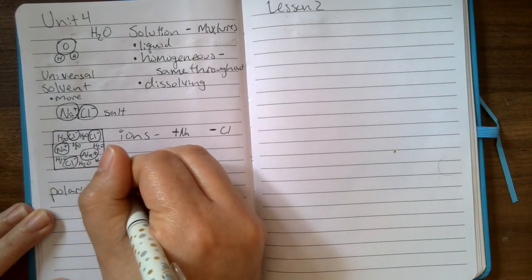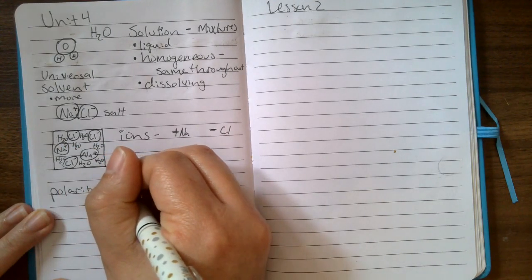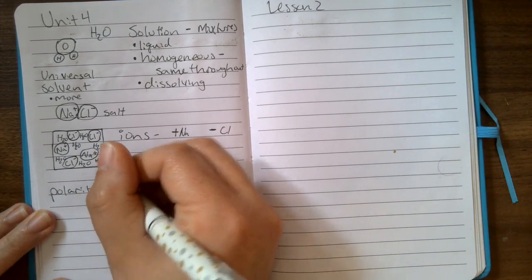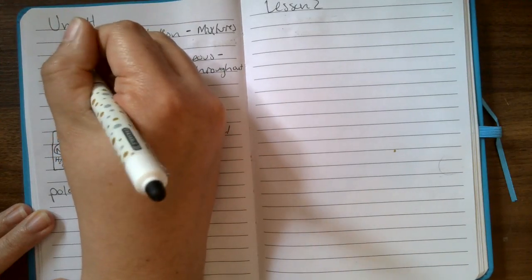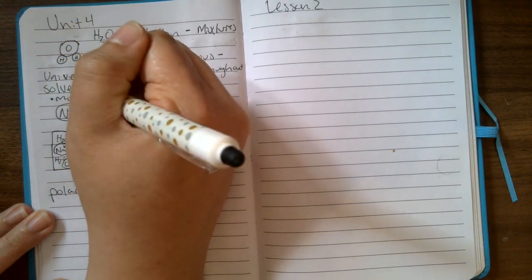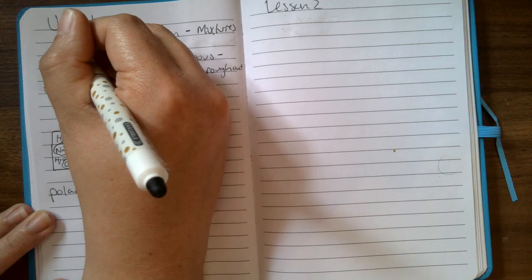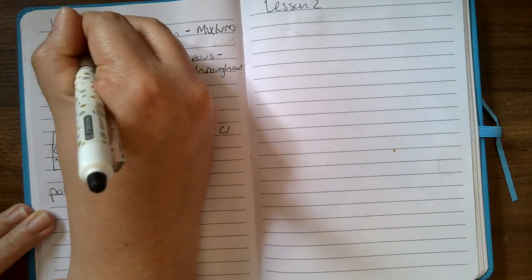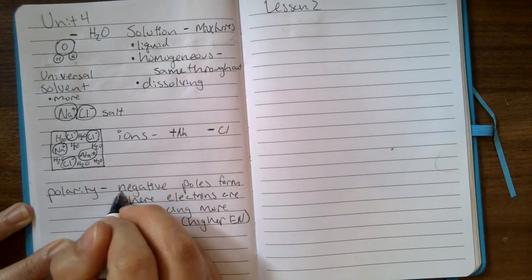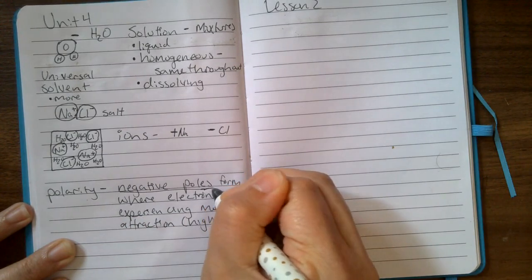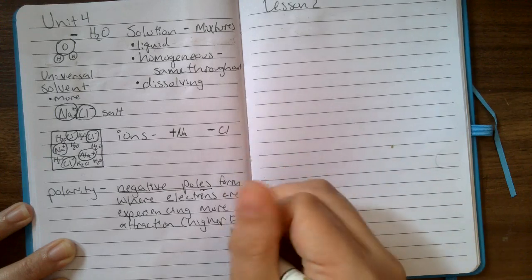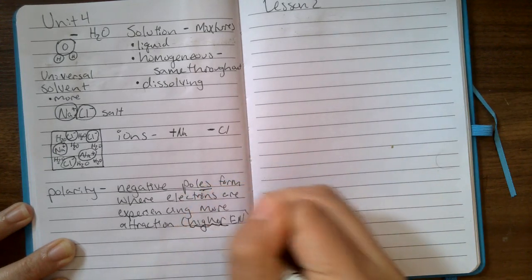Polarity happens because there's going to be an area where electrons are more often. Even though oxygen and hydrogen are sharing the electrons since they are nonmetals, oxygen has a higher electronegativity, which remember means attracting electrons to itself, and that causes it to have a slight negative charge. So this negative charge is actually what we call a negative pole. Negative poles form where electrons are experiencing more attraction, and this is caused by a higher electronegativity.